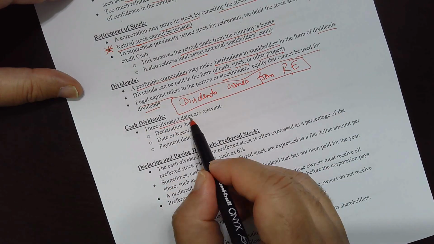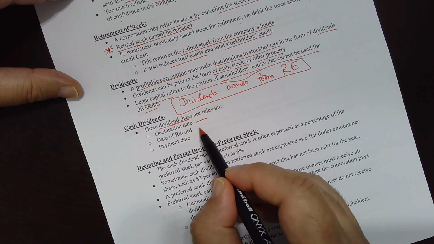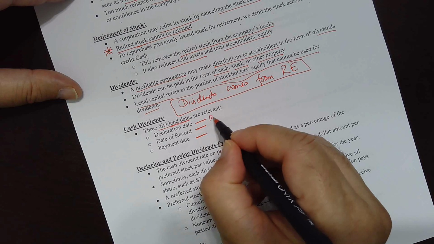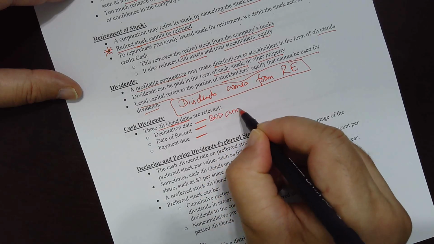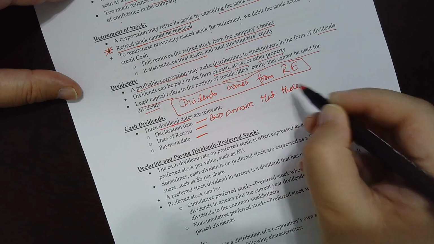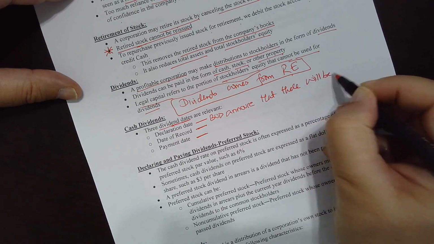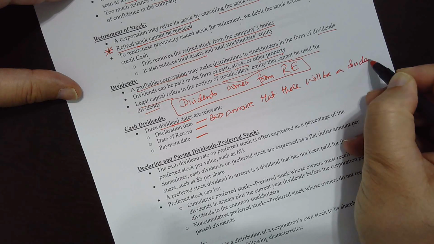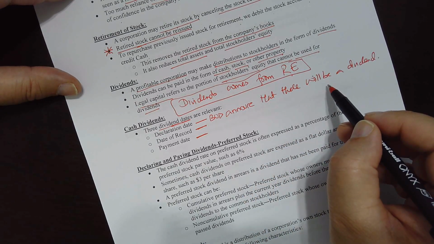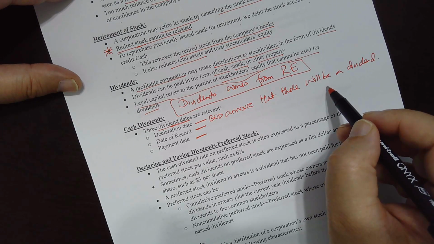Three important dates: declaration date, date of record, and payment date. Declaration date: the board of directors announces that there will be a dividend. And keep in mind, once the board of directors announces this, they cannot go back on it. They have to pay out that dividend.